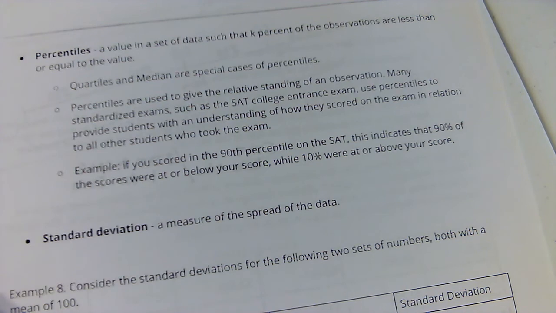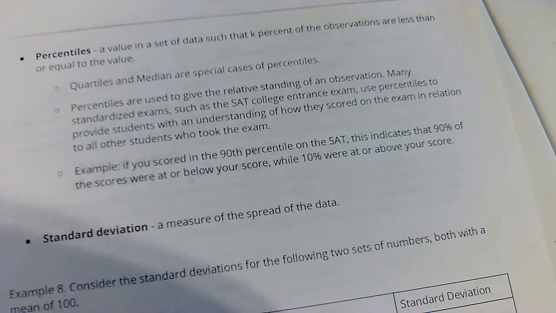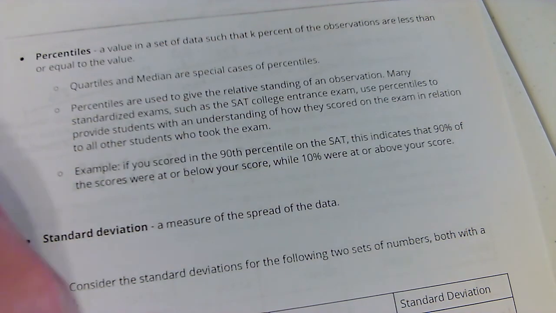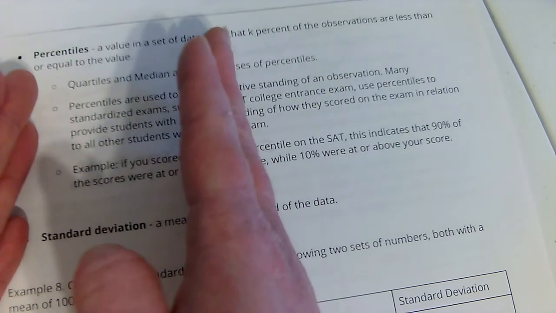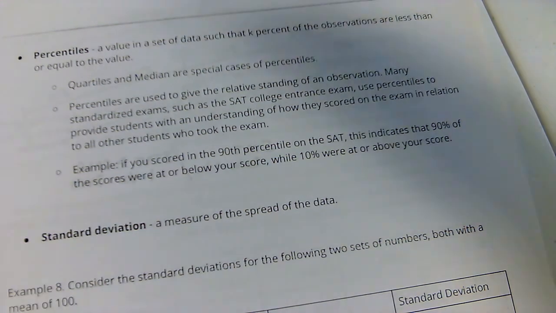Percentiles, you see that a lot when you talk about SAT scores. You want to be in the top 90 percentile. That means like 10% are above you, 90% are below you. That's another way we can talk about the spread of the data. The next one that we're going to talk about real quick, though, is standard deviation. Standard deviation is the other way to talk about the spread. Now, IQR is talking about how far away we are from the median, like it's that middle 50%. Standard deviation is more of talking about how far away we are from the mean.